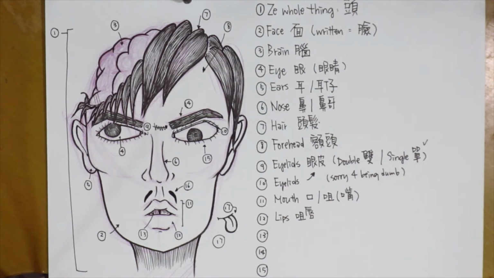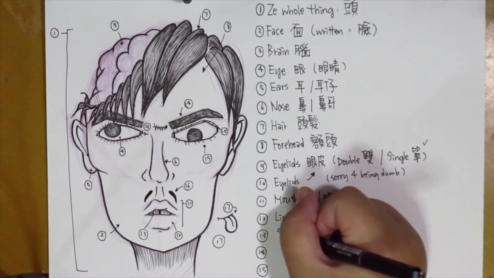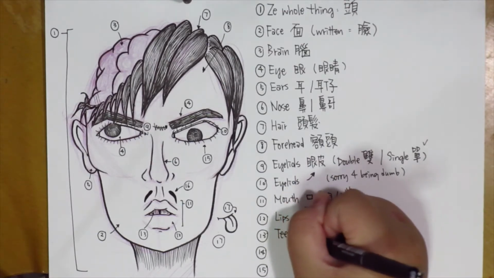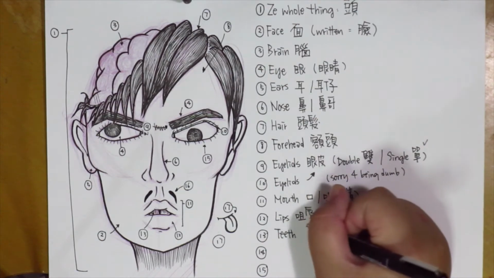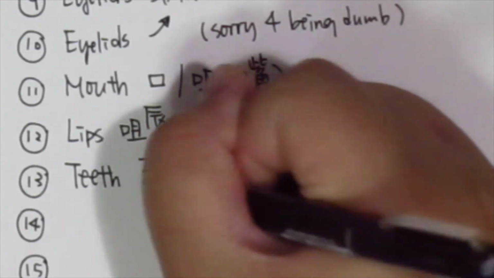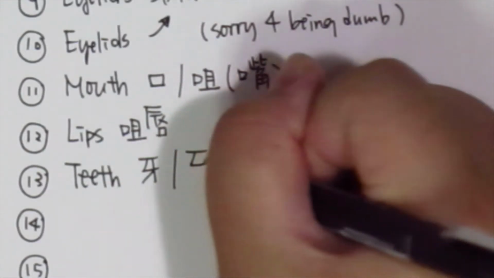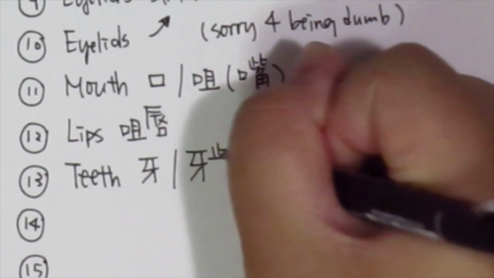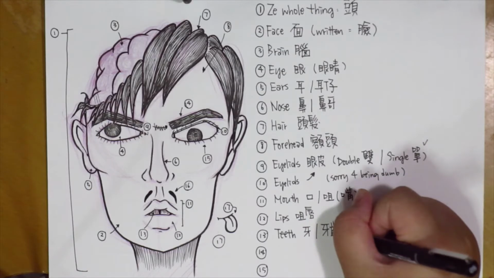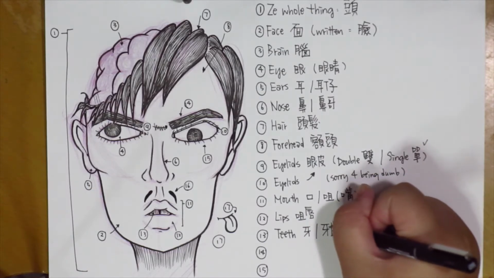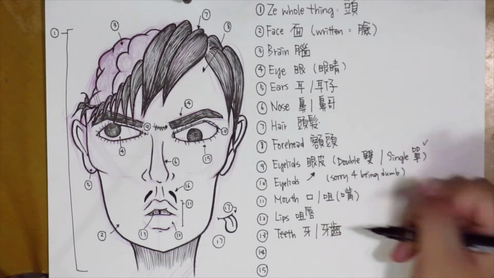And what's inside your mouth is your teeth. One tooth, many teeth, I guess. Well, teeth in Cantonese is nga, or some may use nga qi. Again, nga qi is some more elaborated or fancier term.